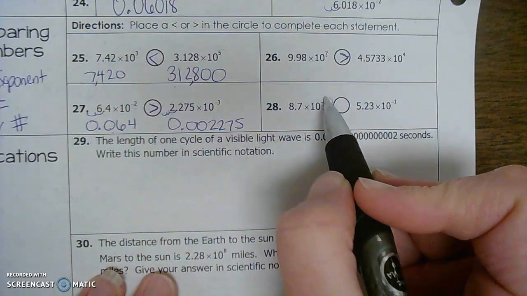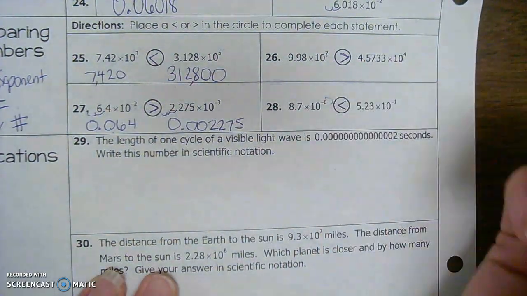For 28, -6 is way smaller than -1, so that's a less than sign.